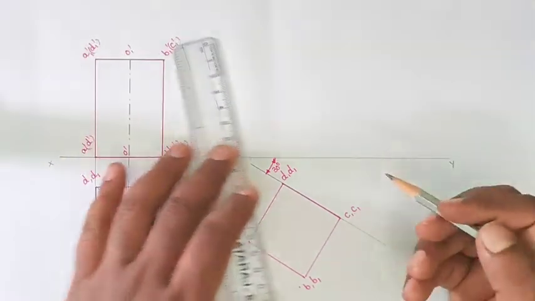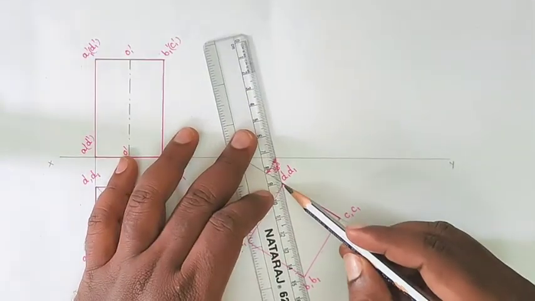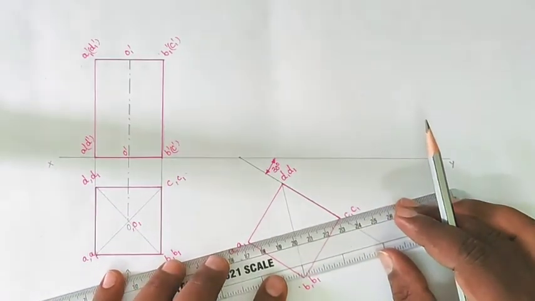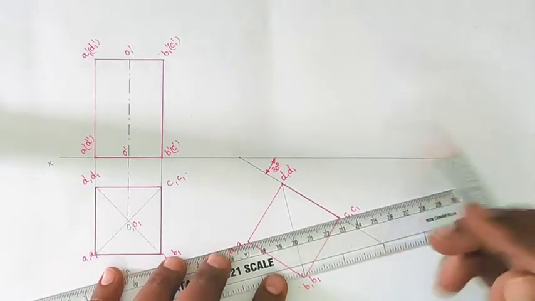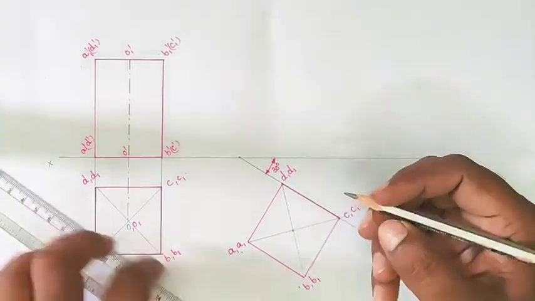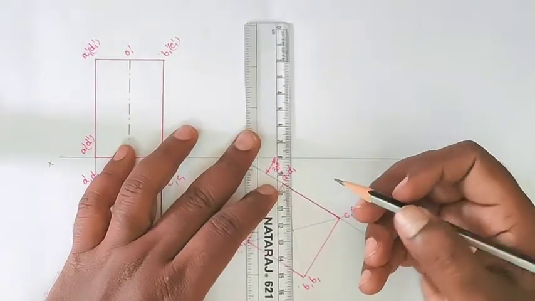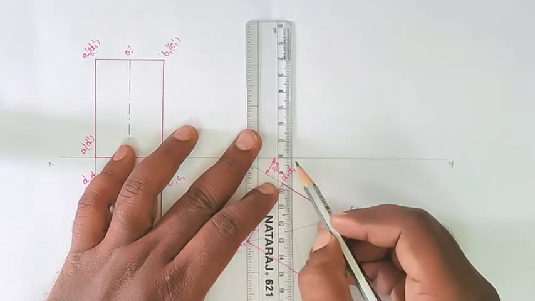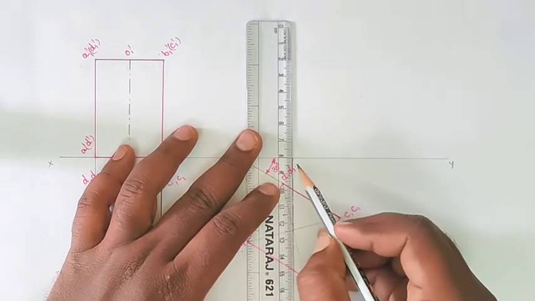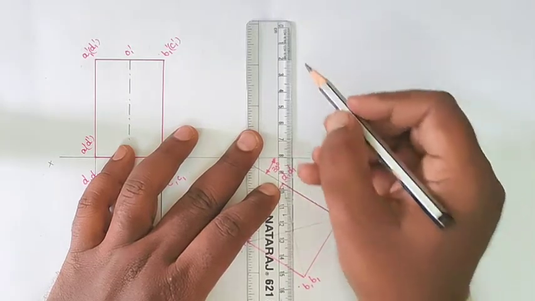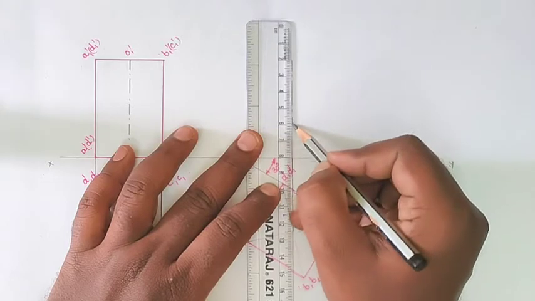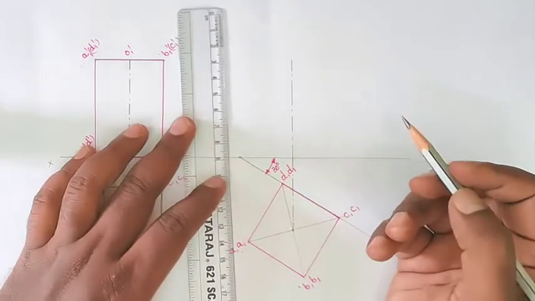Now after drawing the top view, locate the center point by joining the opposite diagonals in the top view. From the center point we will draw the axis line. From the reference line to the axis side they are giving 60 mm. So from the reference line you can take 60 mm and we will draw the axis line.